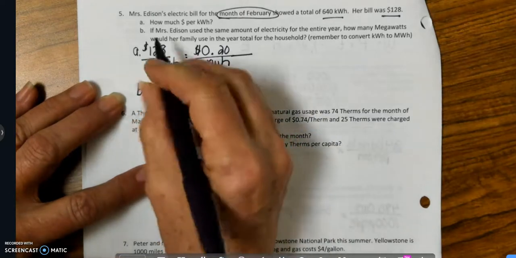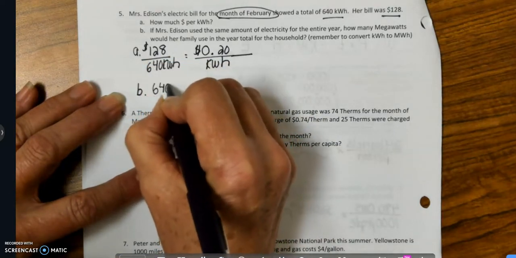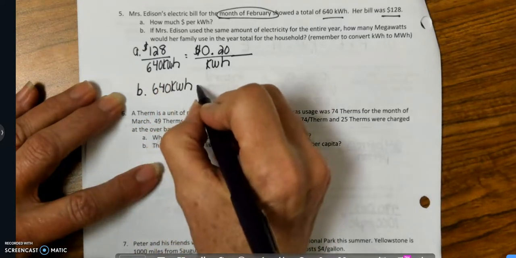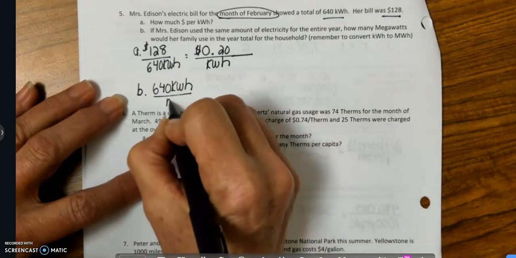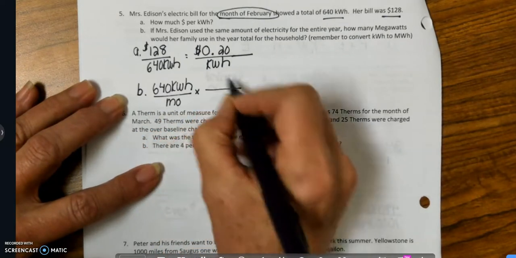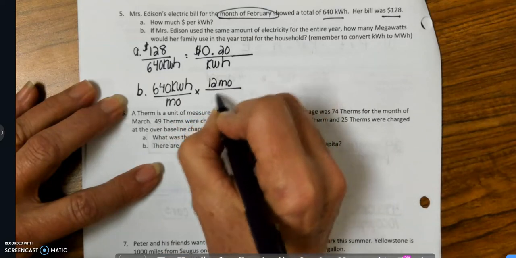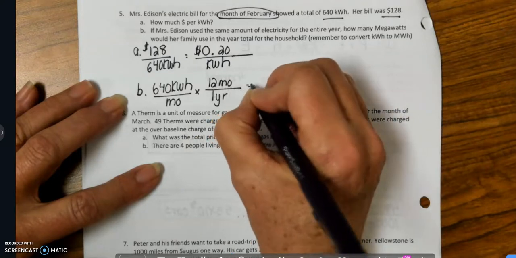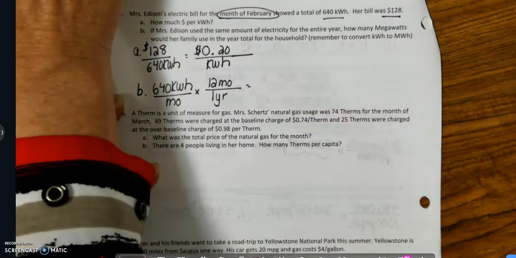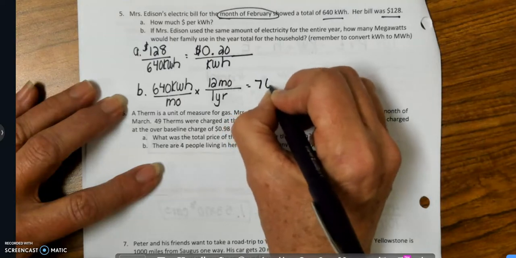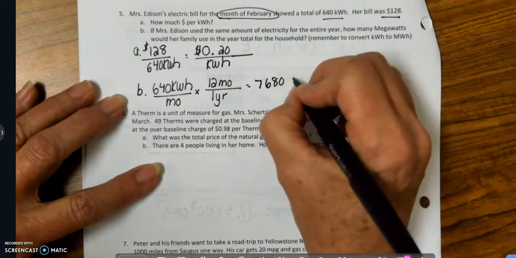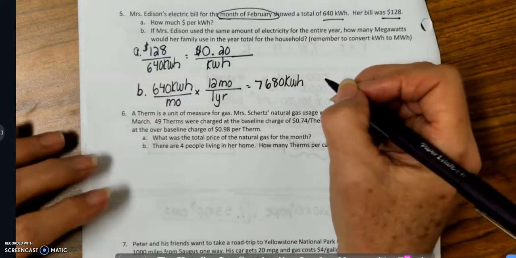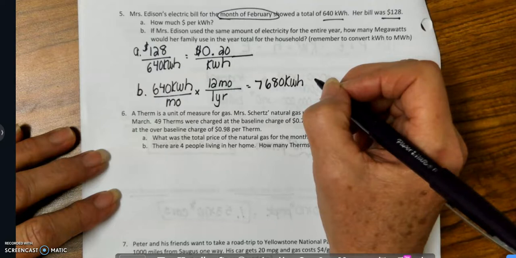So I'm going to take 640 kilowatt hours, and I'm going to do that. This is per month, right? So I'm going to say there are 12 months in 1 year. So that is going to give me 7,680 kilowatt hour. All right, but it wants megawatt hour.